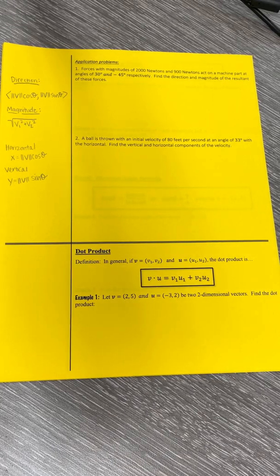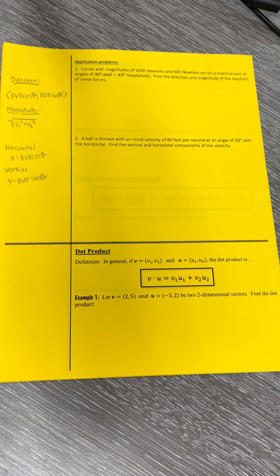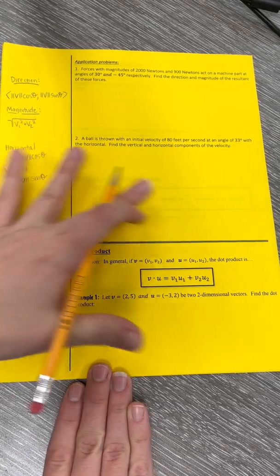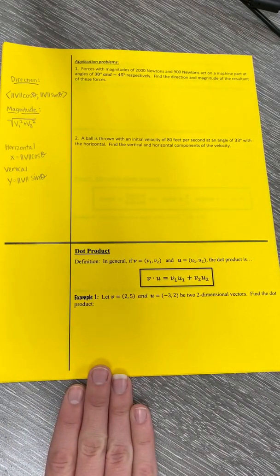Hey guys, so now we're gonna do application problems and dot product. I'm just gonna go over working these two problems as well as the dot product. It's gonna be pretty easy going down here. This is gonna be a little bit more, so I'm gonna try to explain it pretty well.